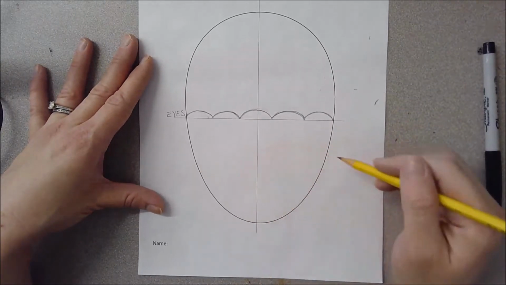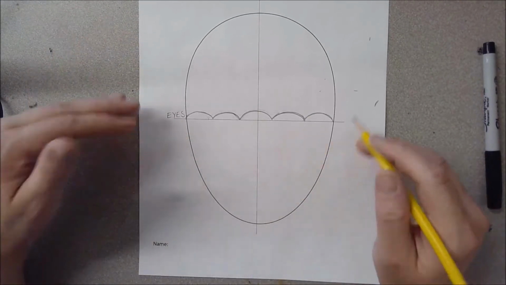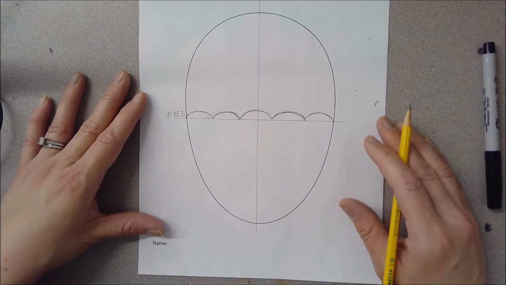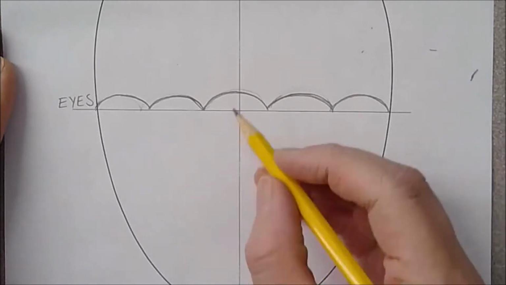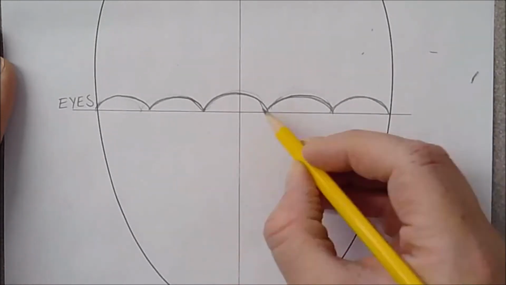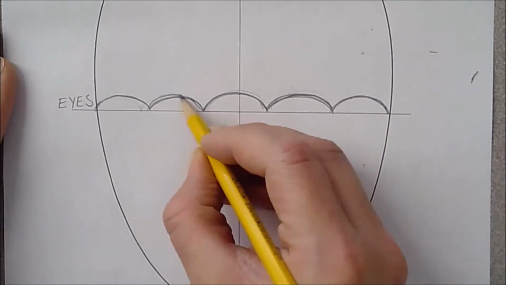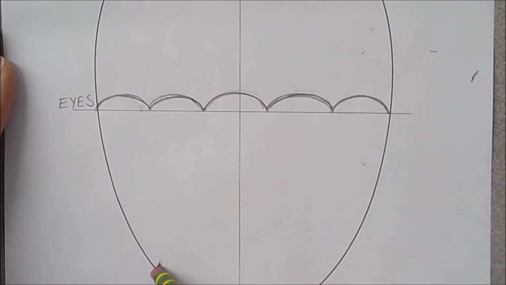Okay, so that's a really important first step, is making sure that you have an even spacing all the way across your line. Now I'm going to actually zoom in so we can see a little bit closer as I develop the eyes a little bit more. So once again, here we can see I've done 5 humps and I've tried to make sure that they all connect with each other and that they're all about the same size.